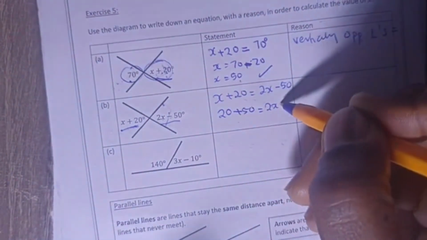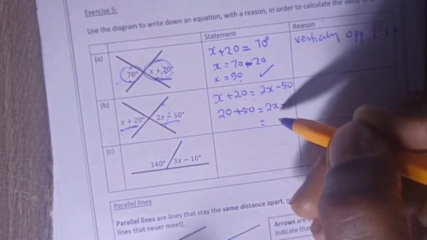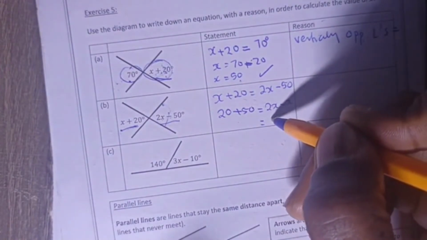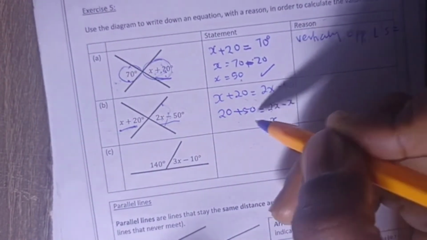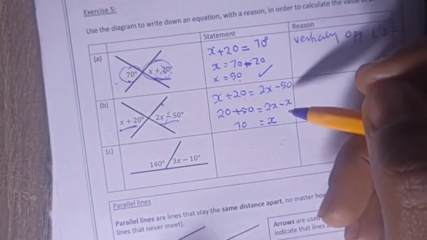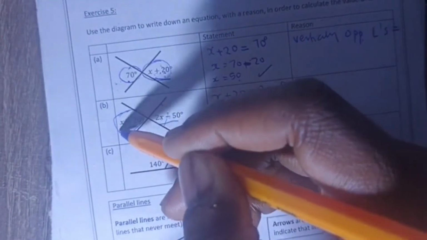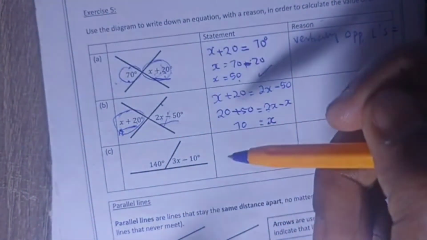If I'm making a mistake, you must stop me. 2x minus x is x. 20 plus 50 is how much? 70.